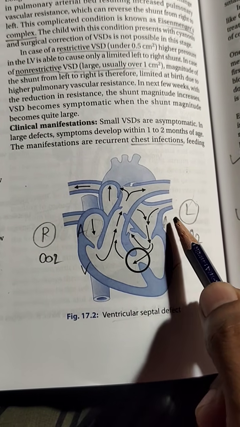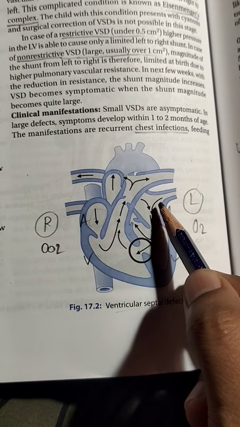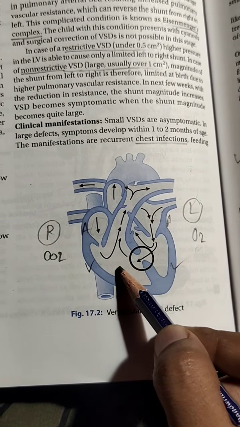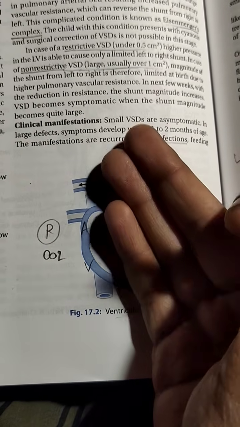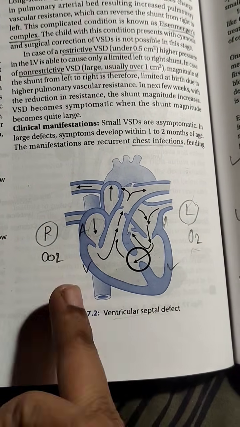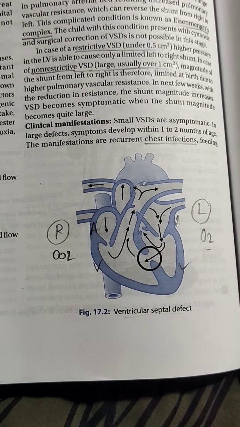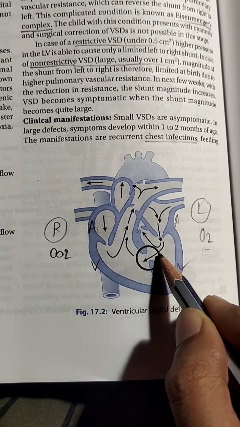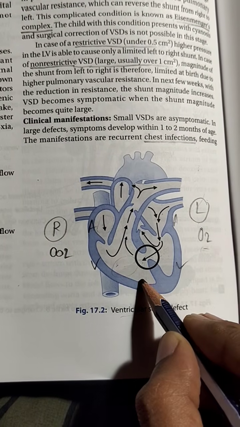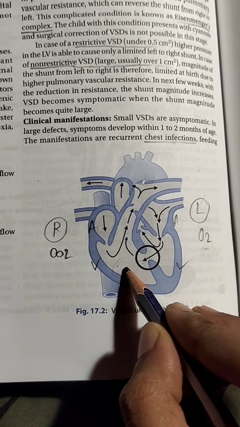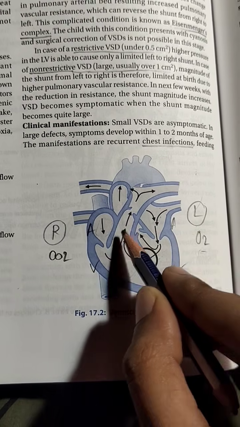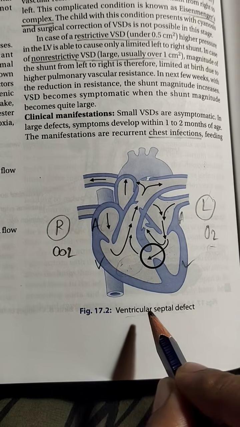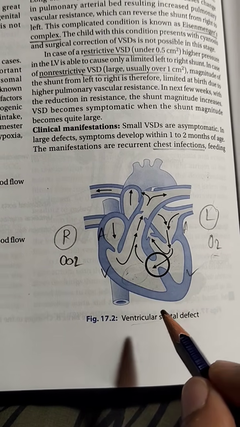But the problem starts from here, when O2 blood comes here, and then it comes here, okay, and then it goes here. So this part of the heart is associated with O2 blood, and this part of the heart is associated with CO2 blood. So a little by little O2 blood enters this part. So the little O2 blood gets added with the CO2 blood, and it again goes to the lung, does its work and just comes back. But when it is left untreated, the shunt reverses.